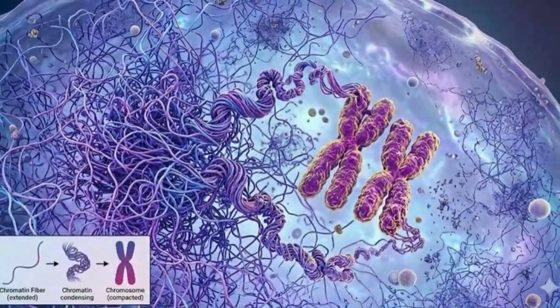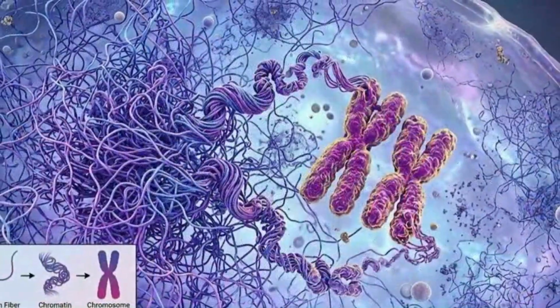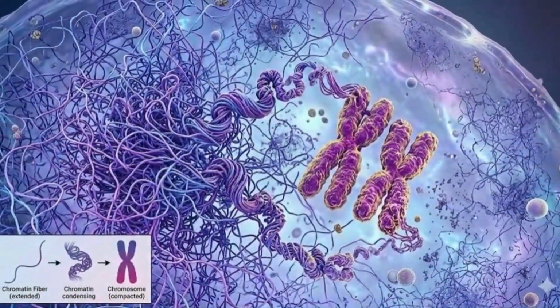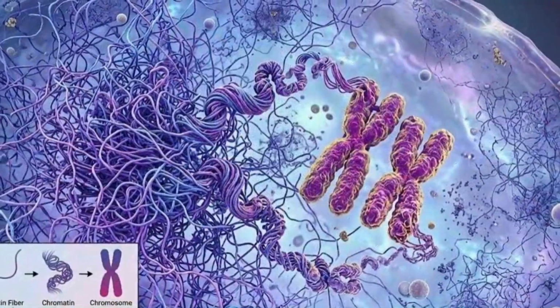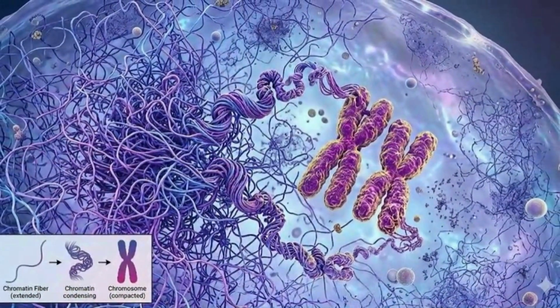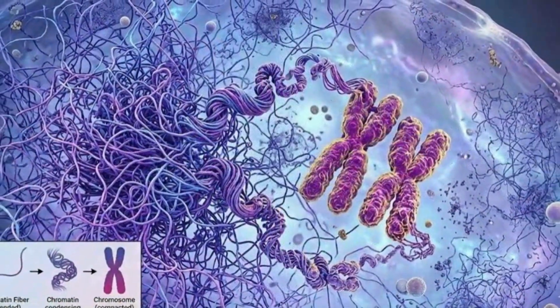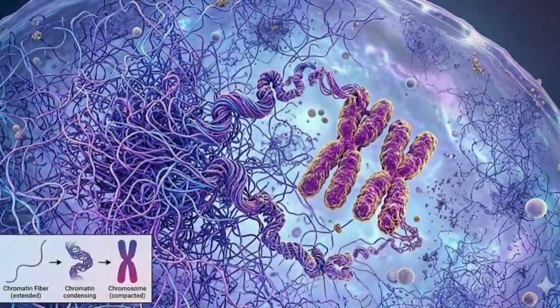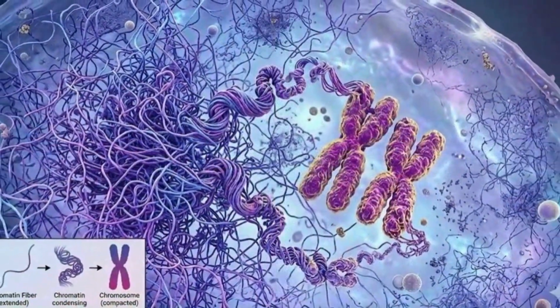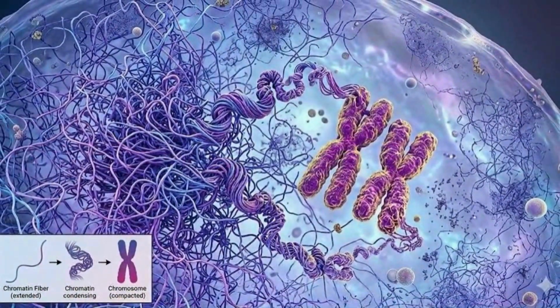DNA packaging is not only important for structural organization, but also for gene regulation. Regions of tightly packed chromatin are generally less active transcriptionally, while loosely packed regions are more accessible for gene expression. Now that we understand DNA organization, let's focus on its molecular structure.